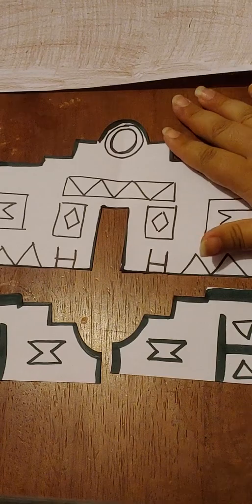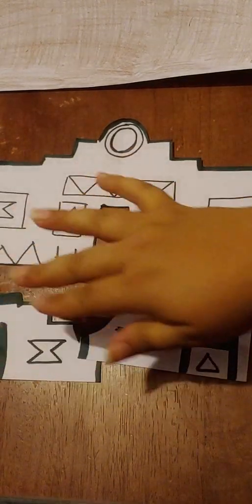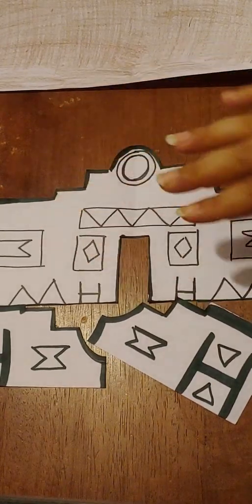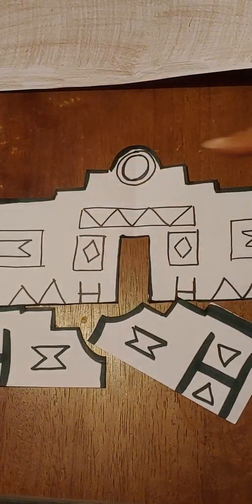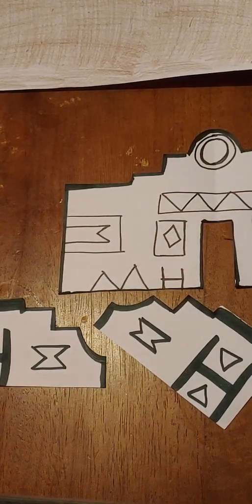So I have my designs drawn. I added some H's in the fence and some more geometric shapes. And I've done the same there. But I did go with my marker and trace along the outside of my building, and that is completely up to you. You do not have to do the same thing.